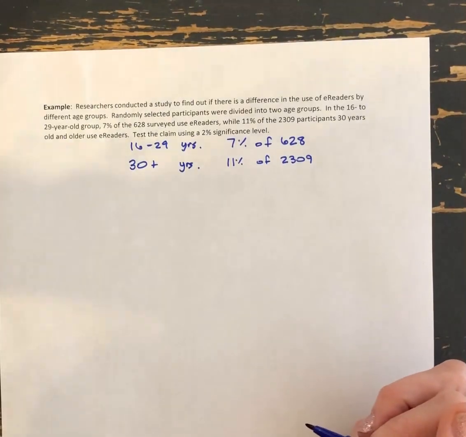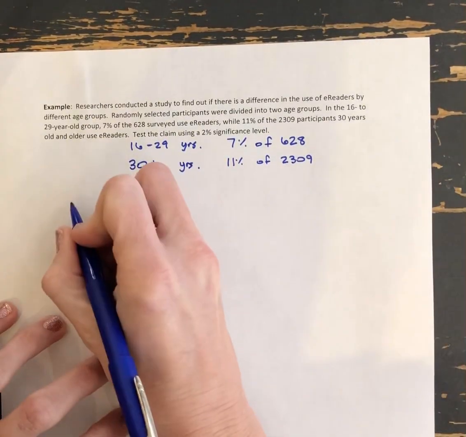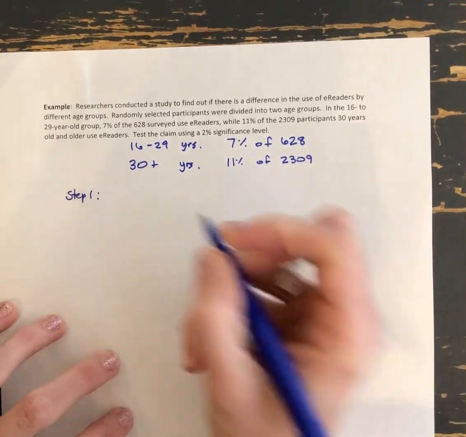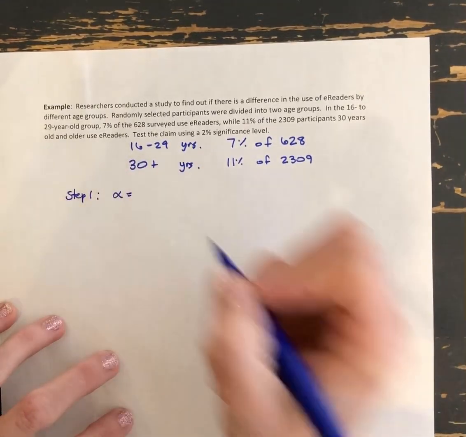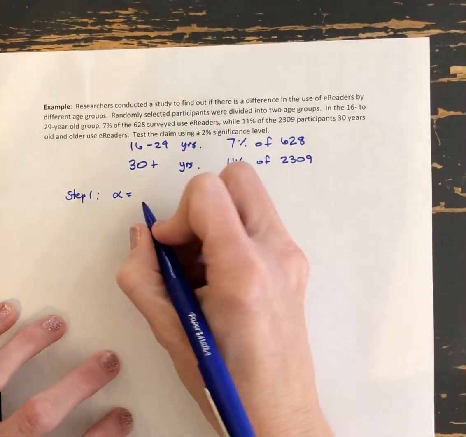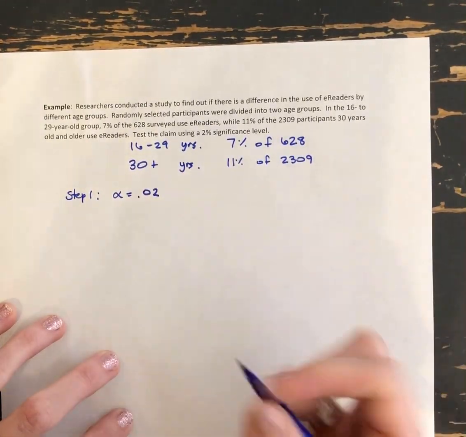And so let's start with the first step of doing a hypothesis test, which is to state our significance level, alpha. We are told to use a 2% significance level, so alpha is 0.02.